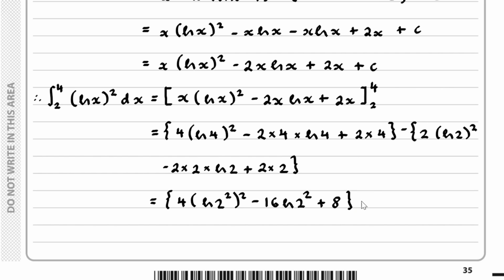That's for the upper limit, and for the lower limit, 2 lots of natural log of 2 squared minus 4 times natural log of 2 plus 4.